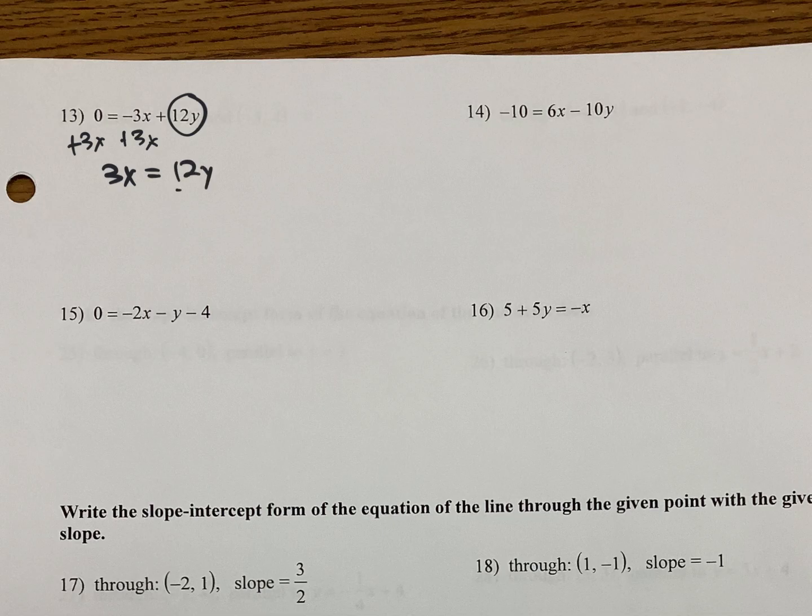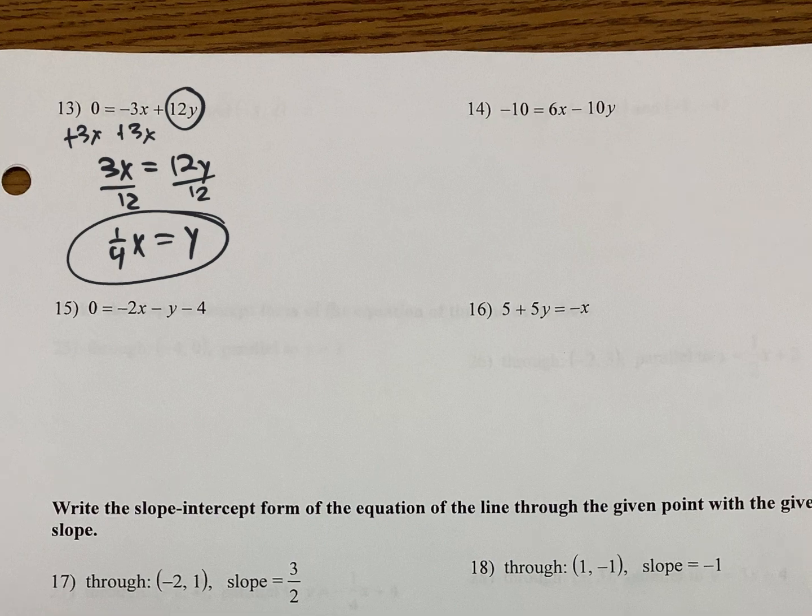We divide off the 12. And that's 1/4 x equals y. So that's in slope and intercept form. The slope is 1/4 and your y-intercept is 0. Make this a little bit bigger.